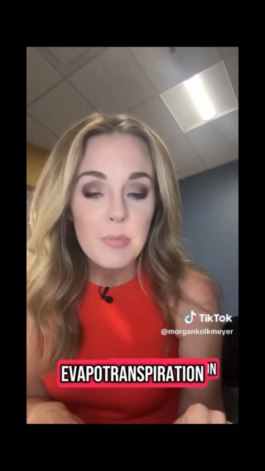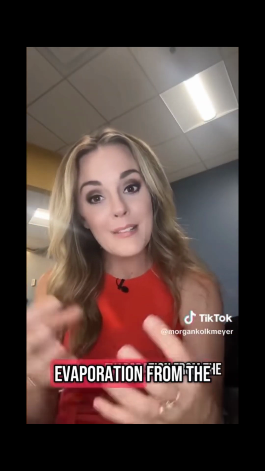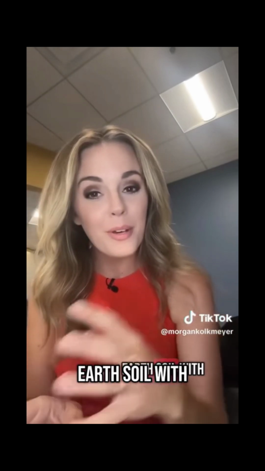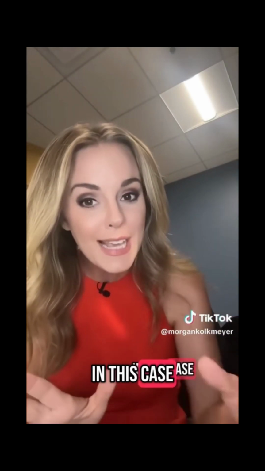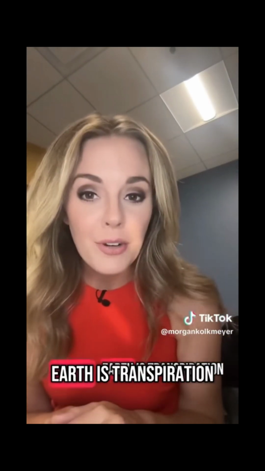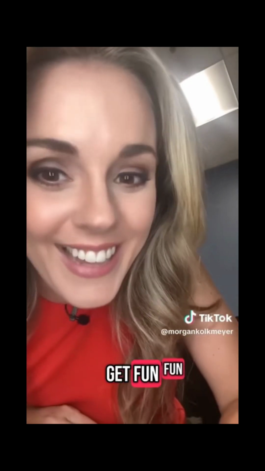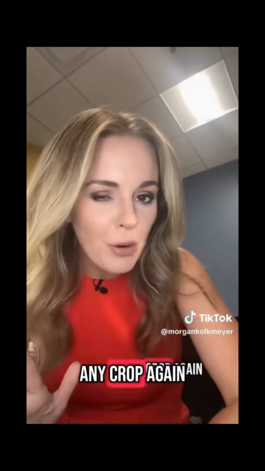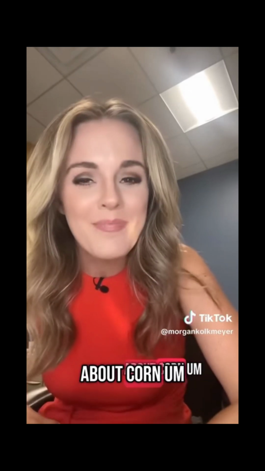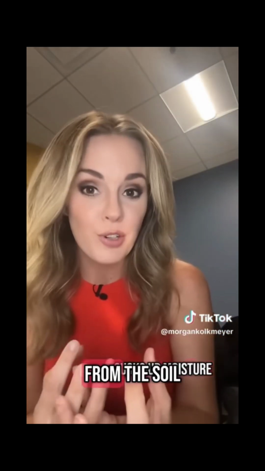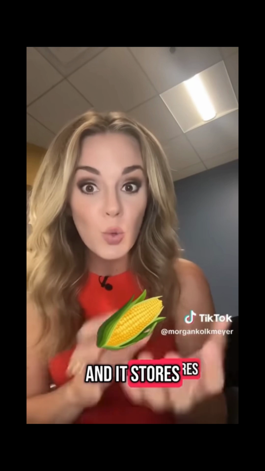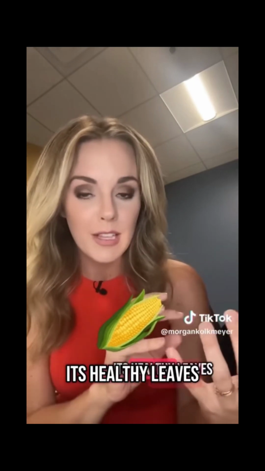Okay, so evapotranspiration kind of combines evaporation from the Earth's soil with transpiration from, in this case, corn. Now, what on earth is transpiration? This is where it starts to get fun. Basically, your corn, any crop, again, but we're talking about corn, sucks up moisture from the soil into its roots, and it stores it in its stems and in its healthy leaves.